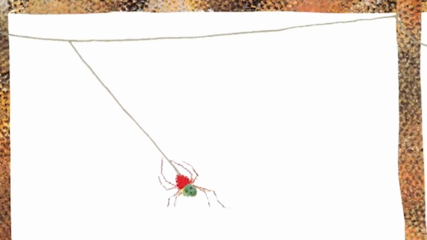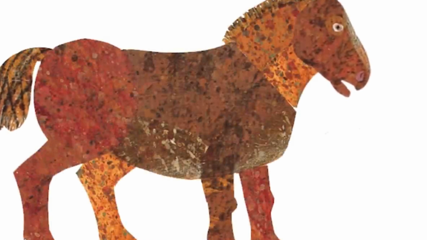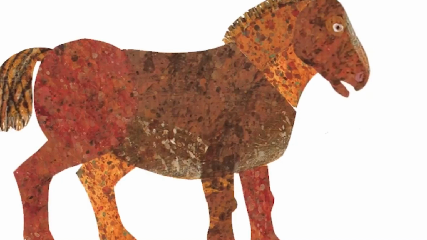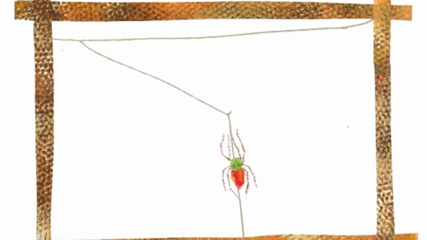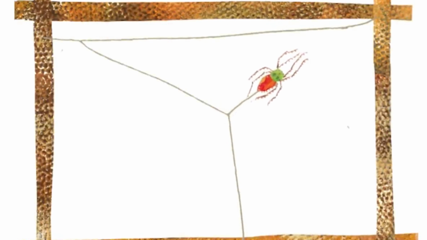Early one morning, the wind blew a spider across the field. A thin, silky thread trailed from her body. The spider landed on a fence post near a farmyard and began to spin with her silky thread. Said the horse, "Want to go for a ride?" The spider didn't answer. She was very busy spinning her web.